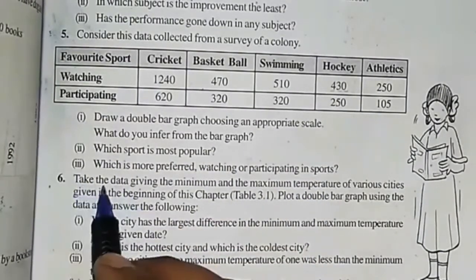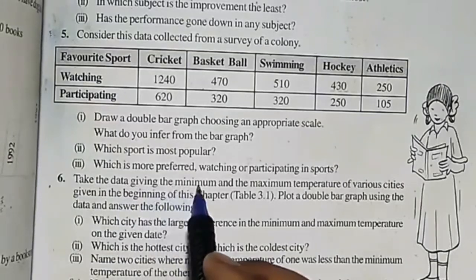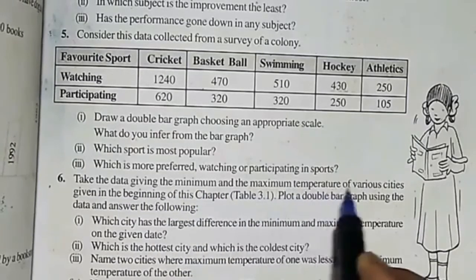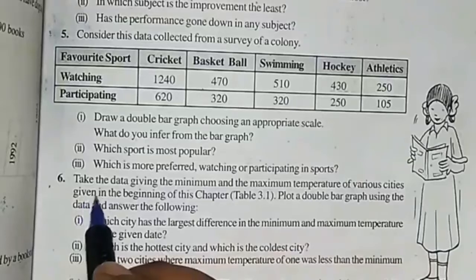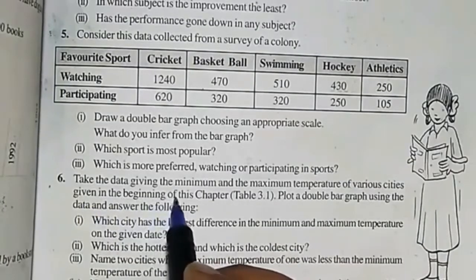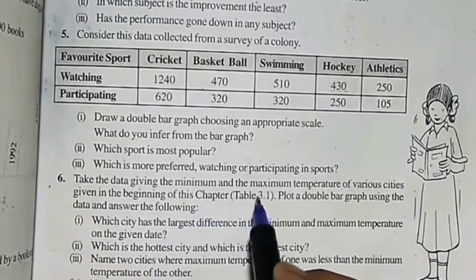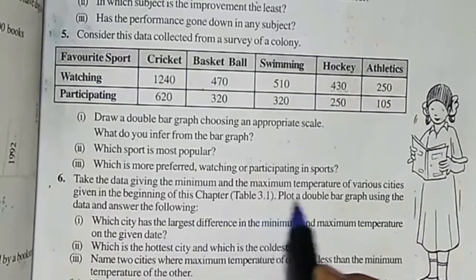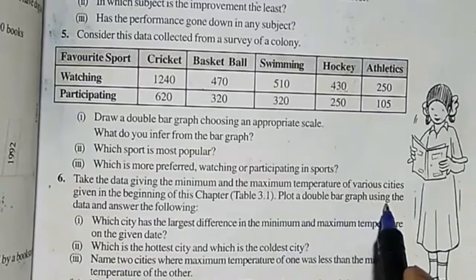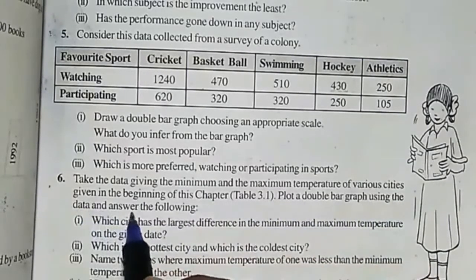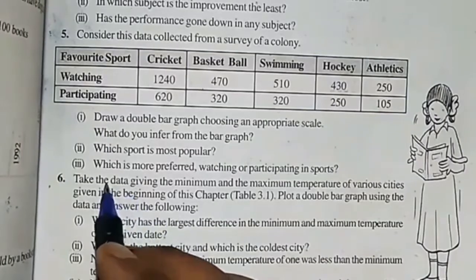Take the data giving the minimum and the maximum temperature of various cities given in the beginning of this chapter, Table 3.1. Plot a double bar graph using the data and answer the following.